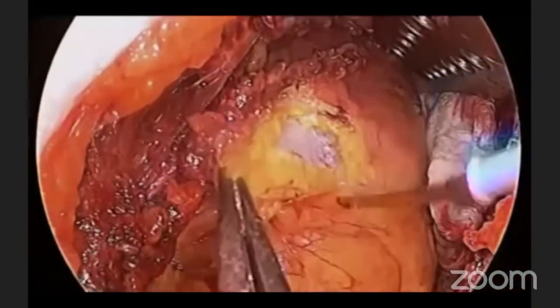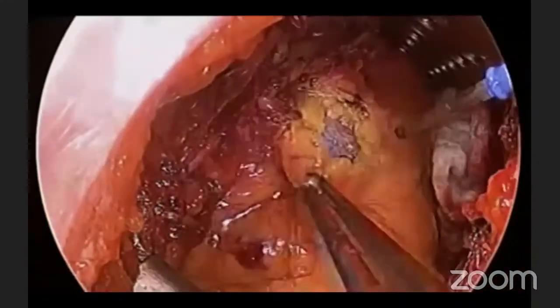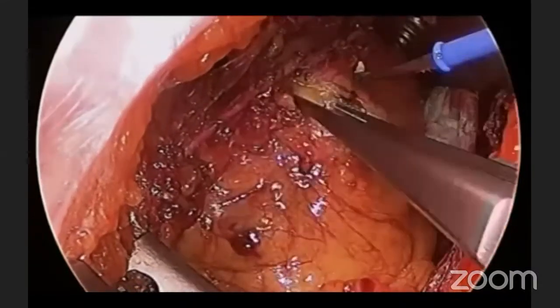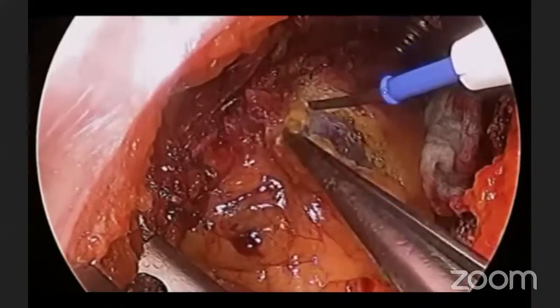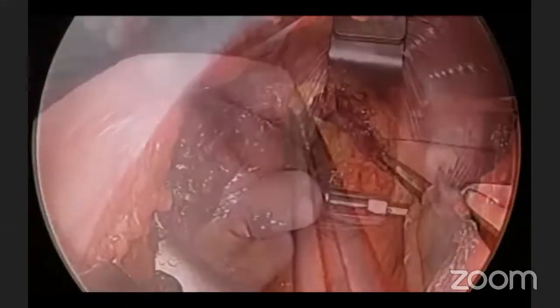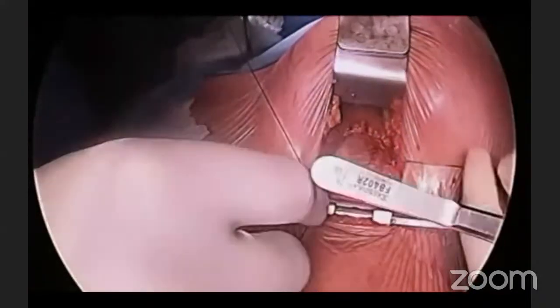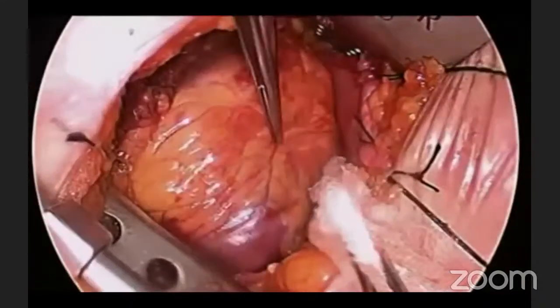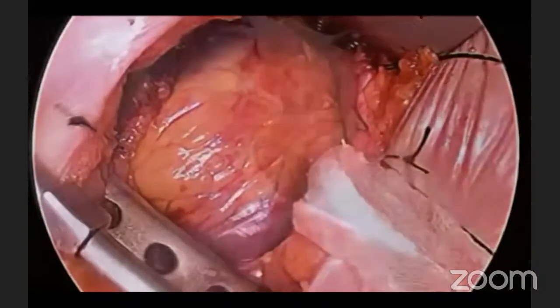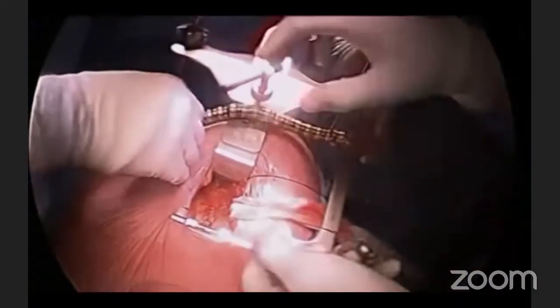The pericardium is opened. The anterior descending artery is identified. The stabilization device is positioned to expose the descending artery.